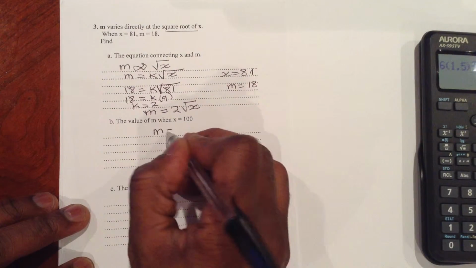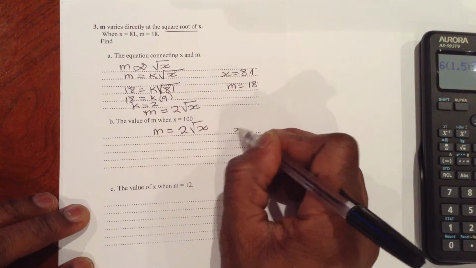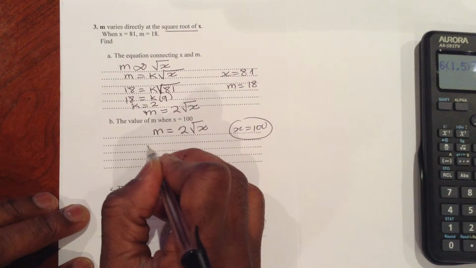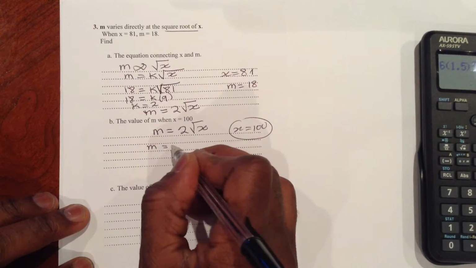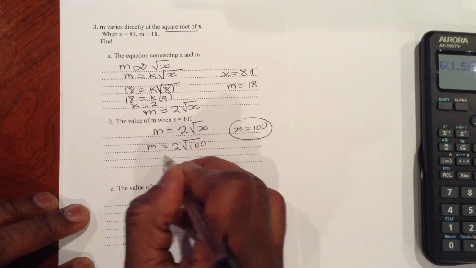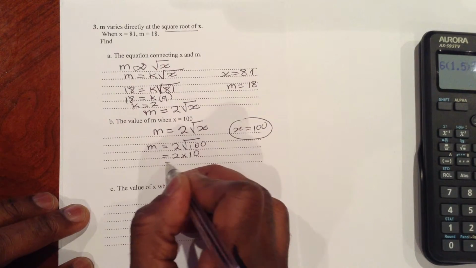We know our formula to be M equals 2 square root of X. This time we are given X to be 100. So we're going to get M equals 2 times the square root of 100. The square root of 100 is 10, and 2 times 10 is 20. Therefore, M is 20.